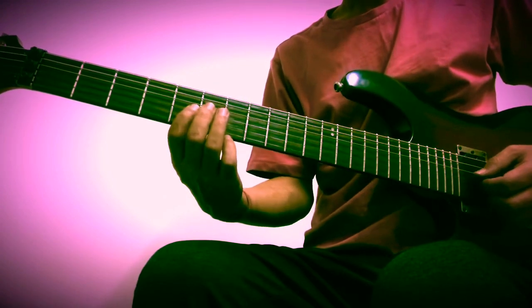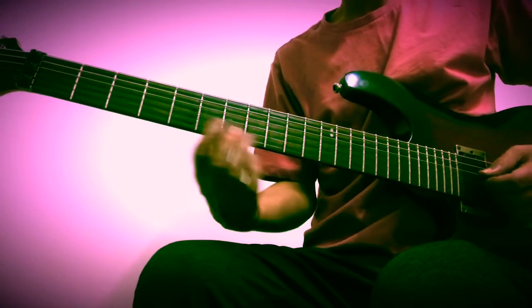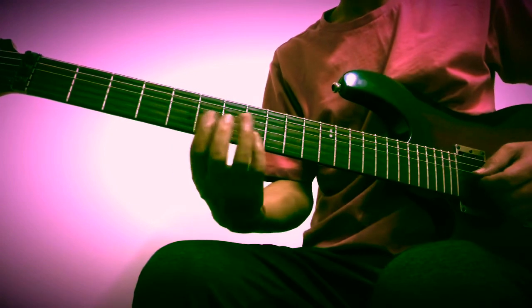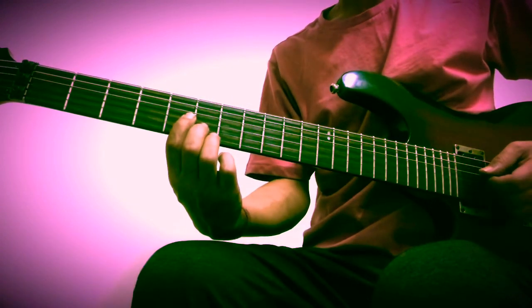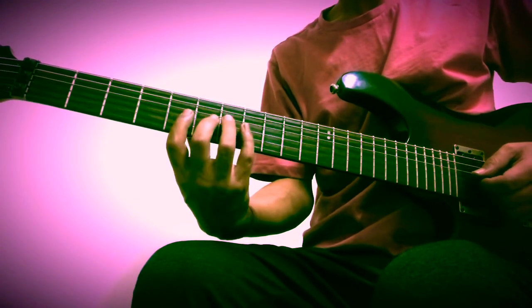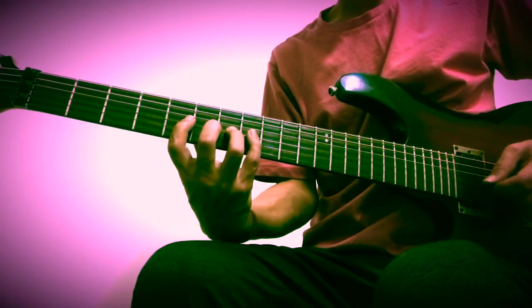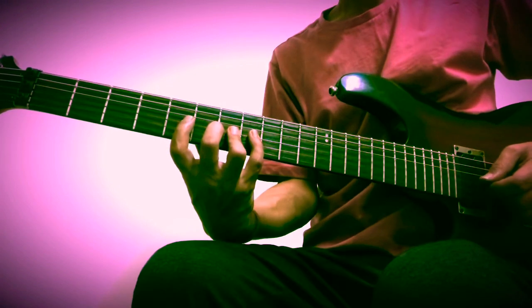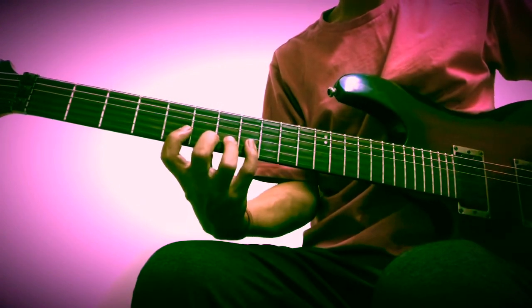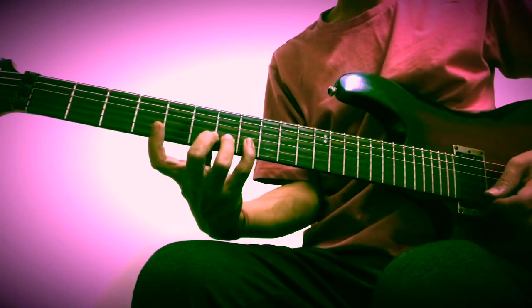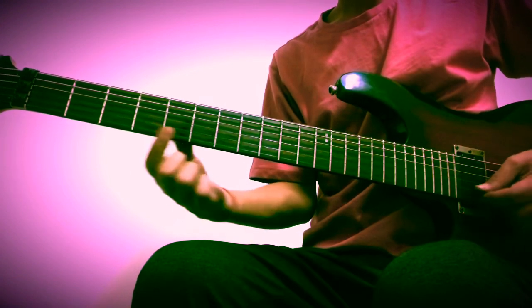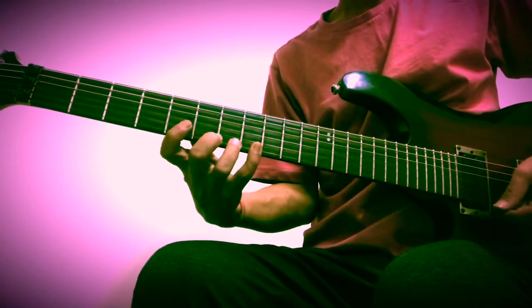So the chromatic scale from C works for every note, all the notes. I'd rather tell you the fret numbers now. Third string 5, 6, 7, 8 with 1, 2, 3, 4, and same thing 5, 6, 7, 8 on the second string. Now on the first string it's 4, 5.